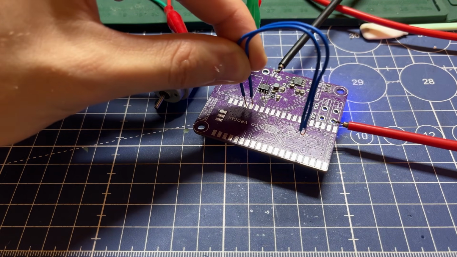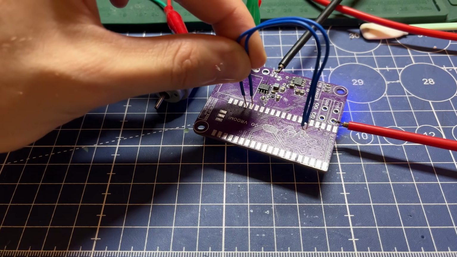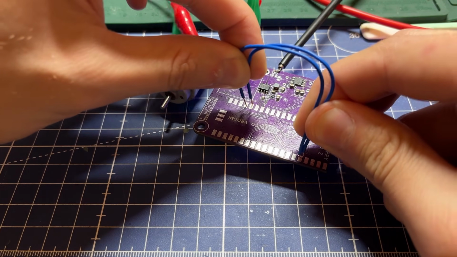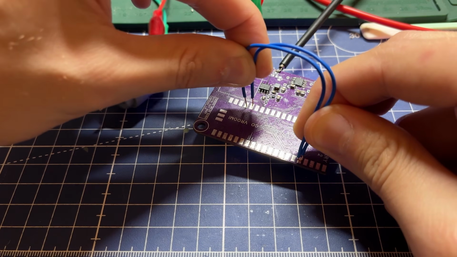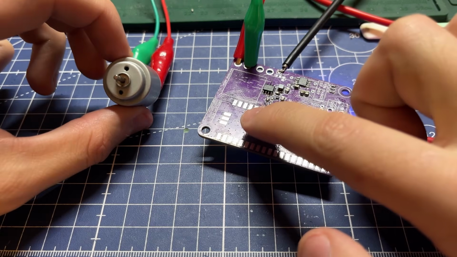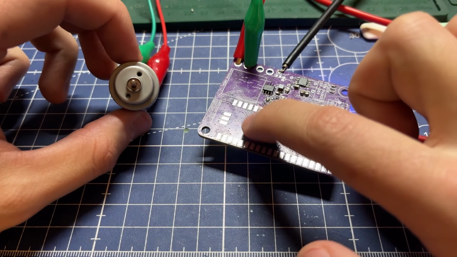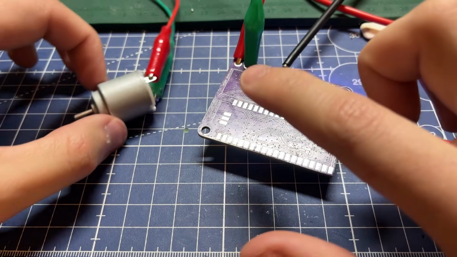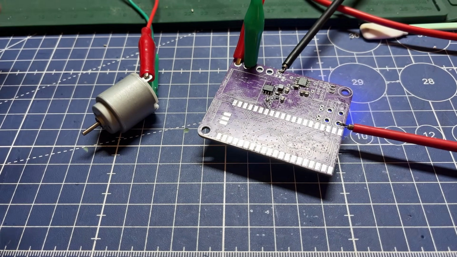Let me turn up the power supply so we don't run into the overcurrent issue. And if we go again, you can see that it's working. It's also working for the other H bridge, and if we go the other PWM route, it just flips the direction around. So we're just going nicely along the checklist.